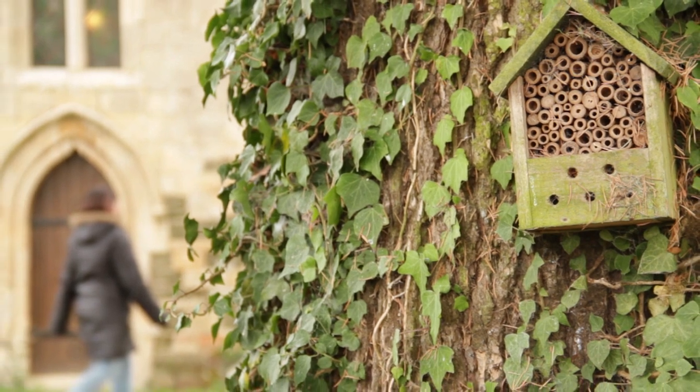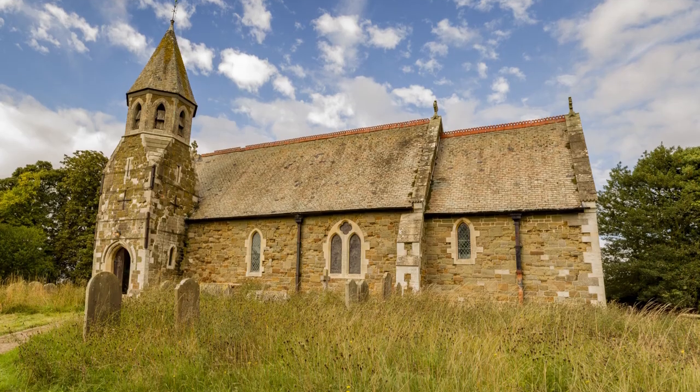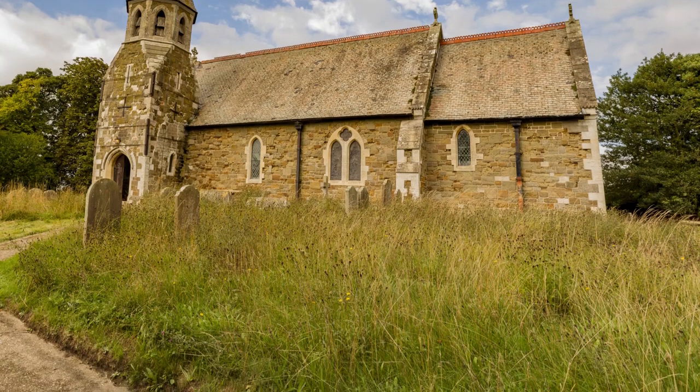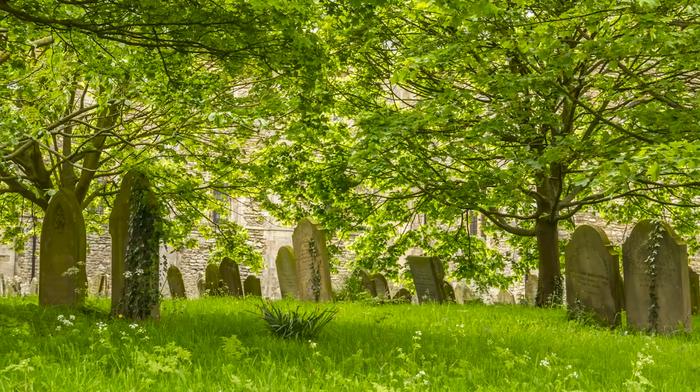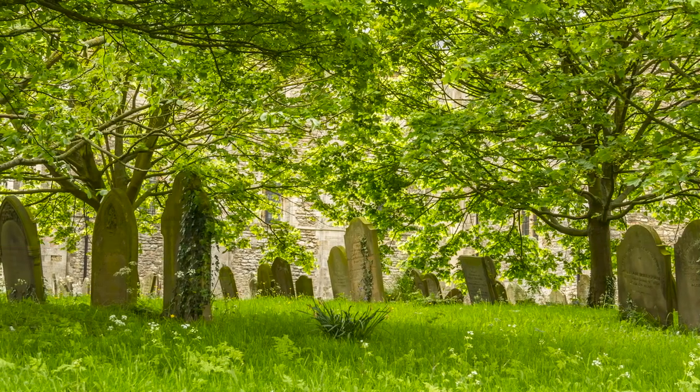Perhaps leave an area of your churchyard where flowers can grow. So take the photographs of those wildflowers with the graves behind, with the church behind, to tell the story that not only will you be visiting a lovely church, you'll also be exploring a lovely little miniature wildlife oasis.